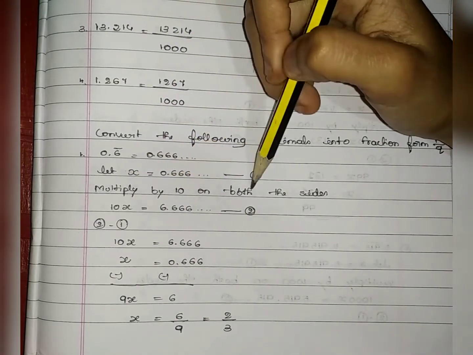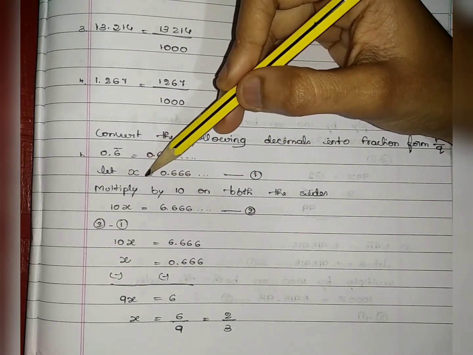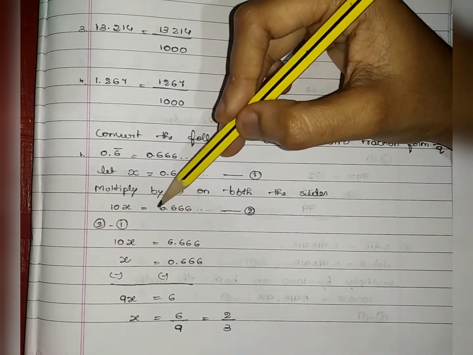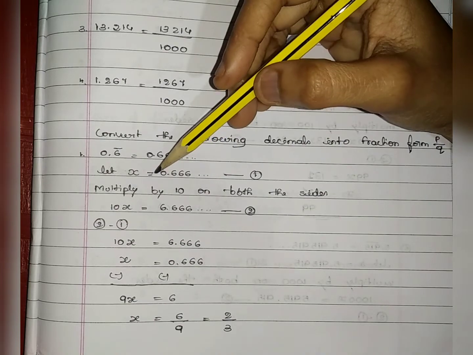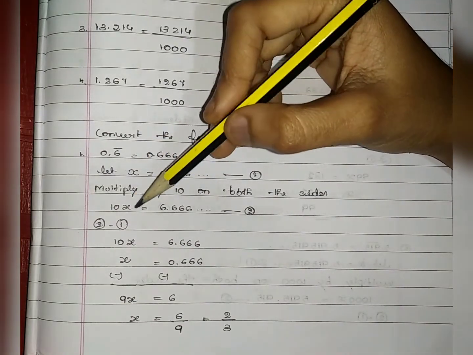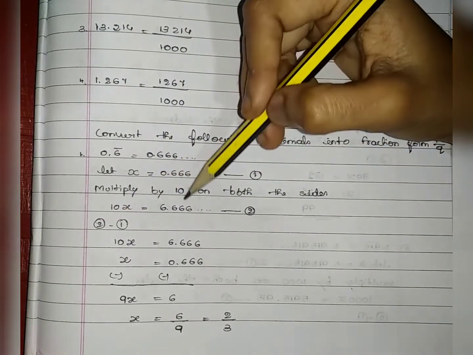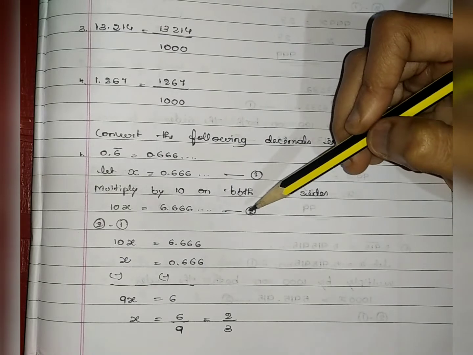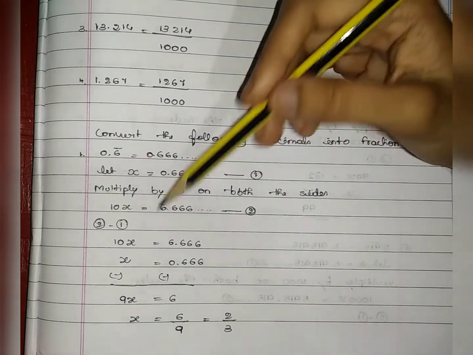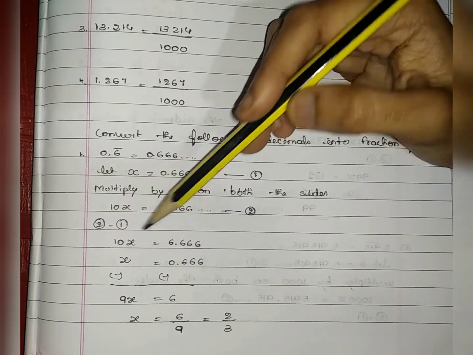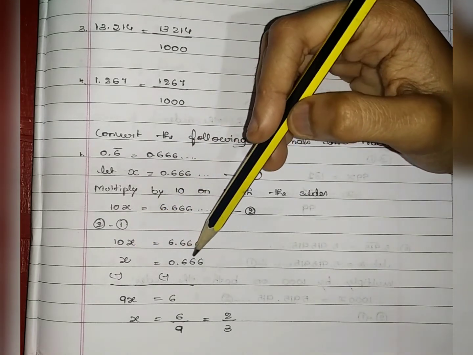Multiply by 10 on both sides. We have to multiply it by 10, so that we can have one number before the point. We take this as equation 2. Now we have to deduct equation 1 from 2. 10x equal to 6.666, x equal to 0.666.